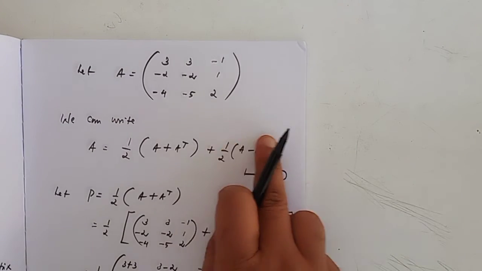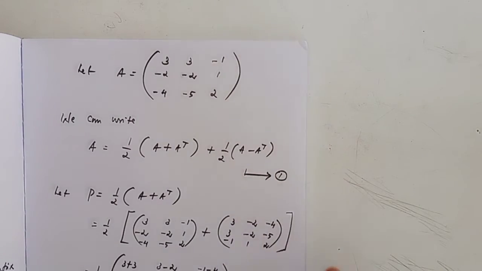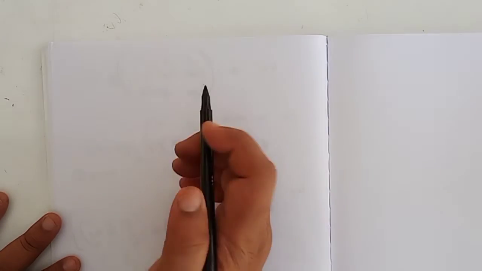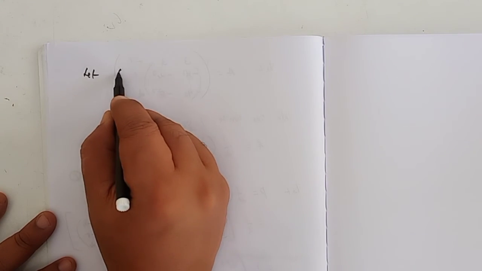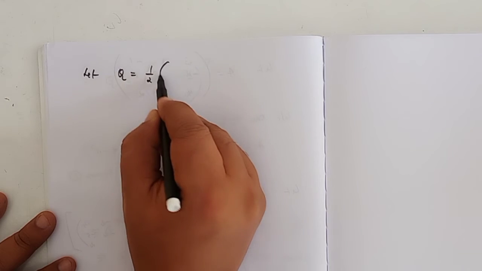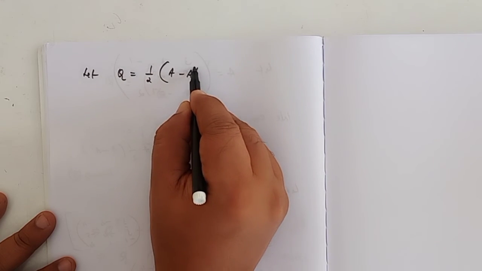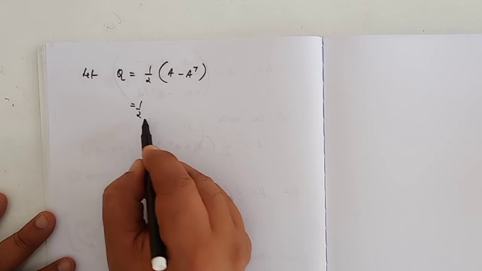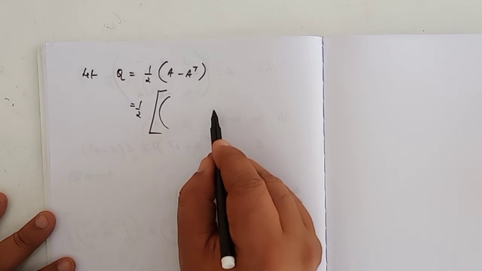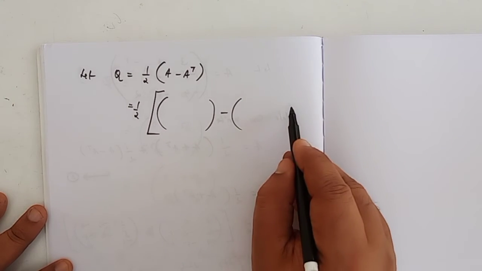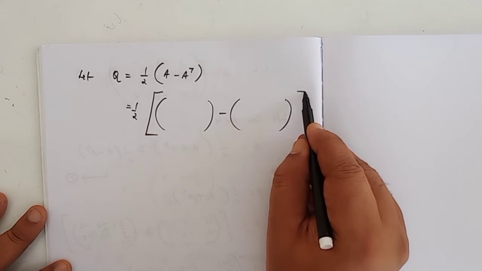Now I consider this expression as Q. Let Q be equal to half of A minus A transpose, that is equal to half into A matrix minus A transpose matrix.